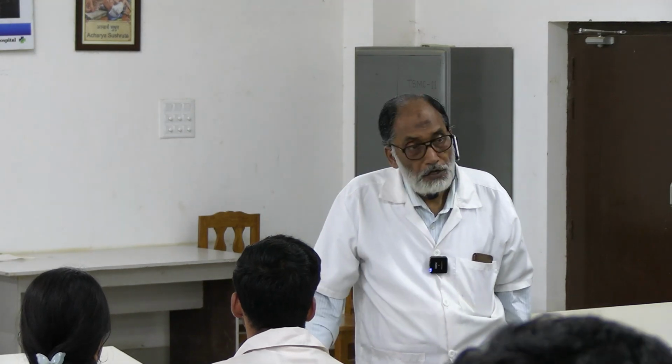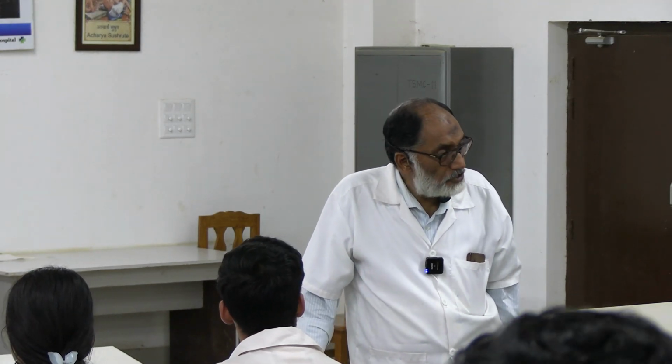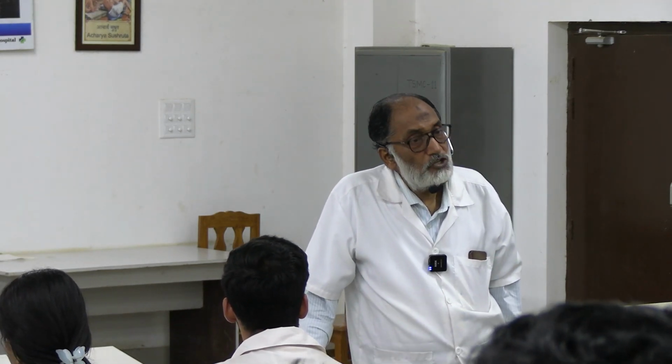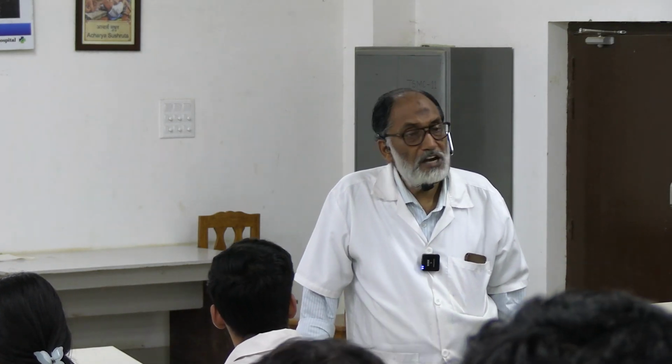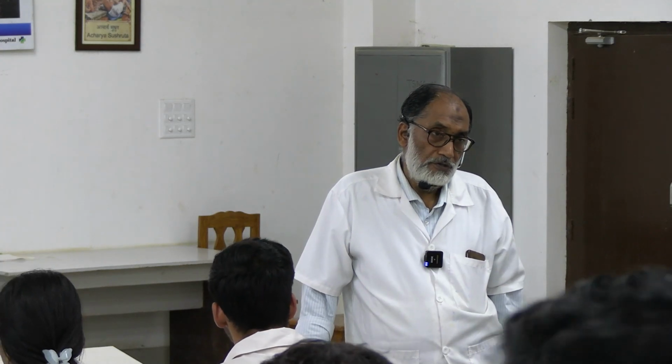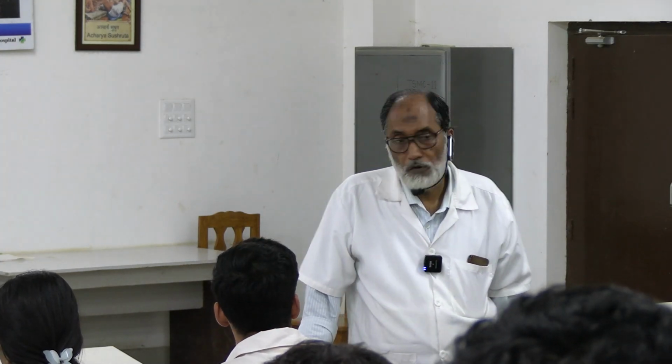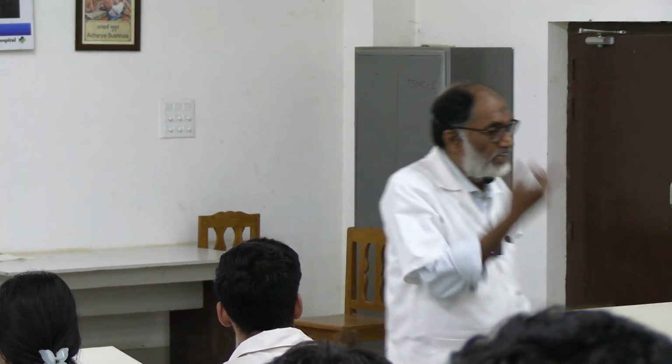All muscles of mastication, ये रखना, all muscles of mastication help to shut the mouth except lateral pterygoid. Except lateral pterygoid. All muscles help to shut the mouth except lateral pterygoid.